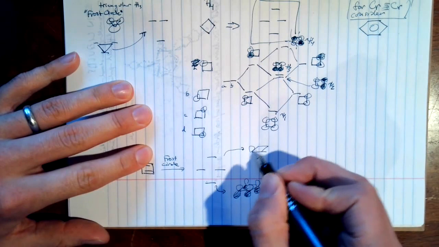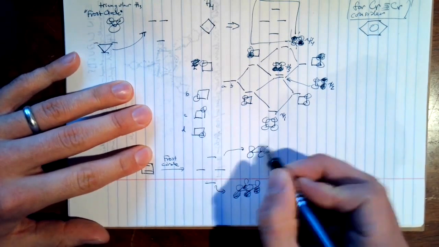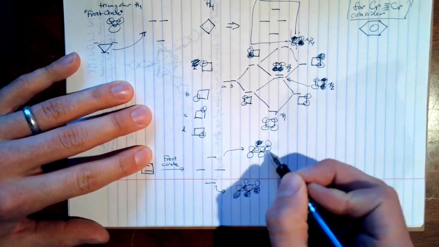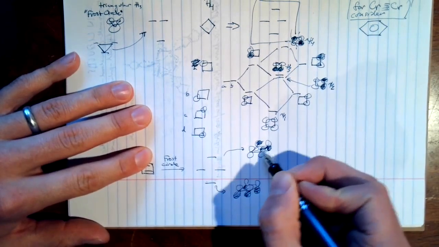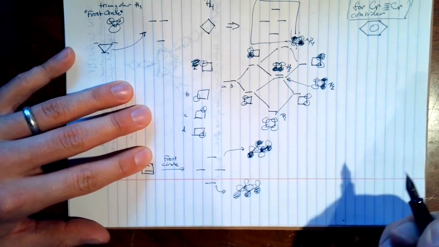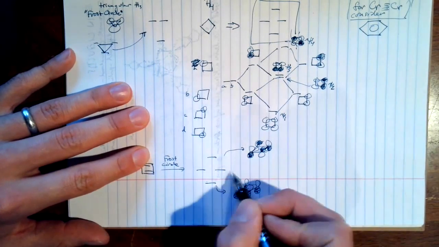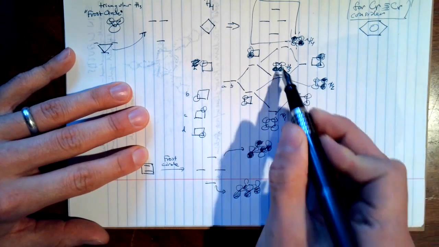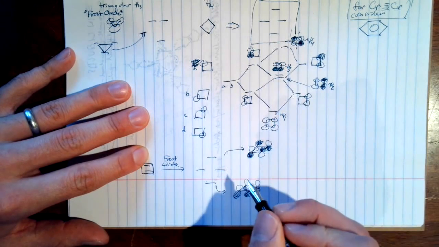So then, of course, top, bottom, top, bottom, like so. And then these two, we could do this way, here or here. That would work just fine.